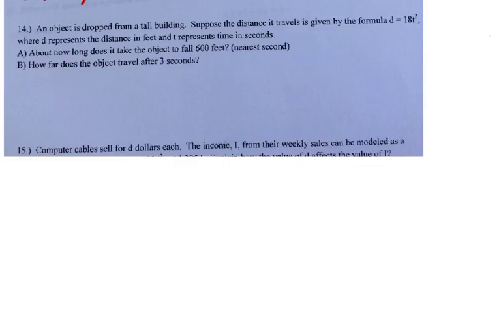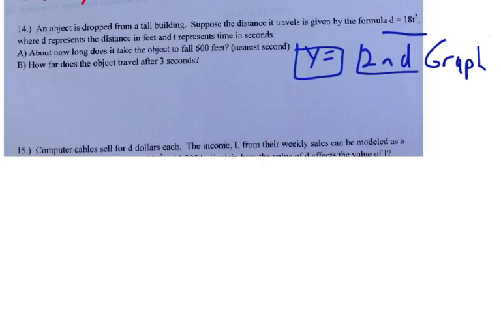All right, for 14, an object is dropped from the building. It's not thrown up, and that's our formula. So I just go to y equals, I type in 18x squared, and then I want to be able to see this well, so I hit second graph, and that shows me the values that are going to be important to me for my window. So second graph and then window. This one's a little different than the other one since it's not thrown up, and you'll notice that this does have a positive lead coefficient. So this is just measuring the distance.